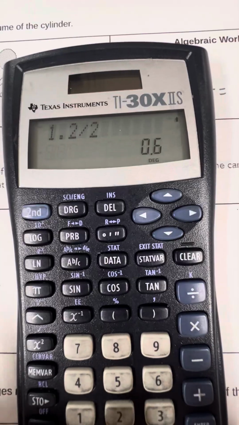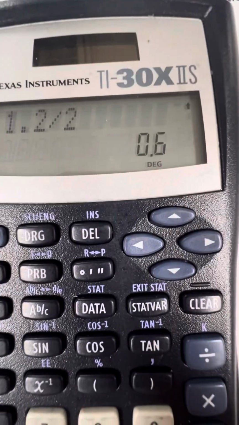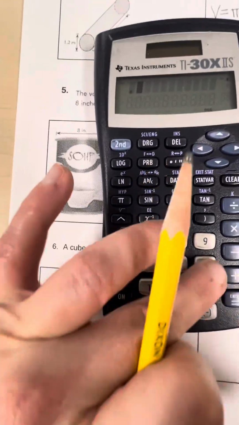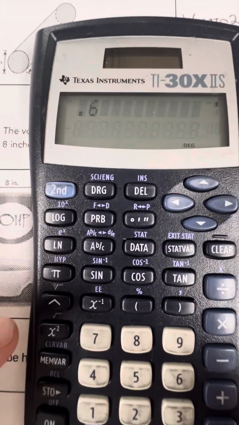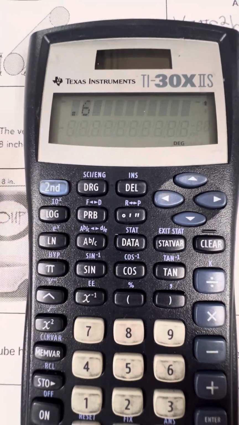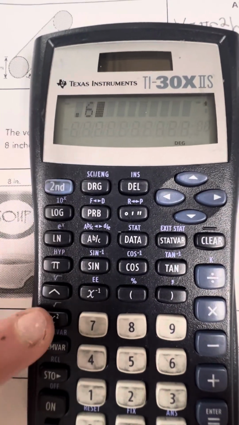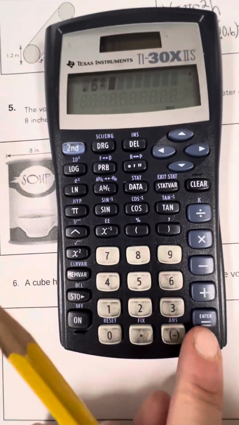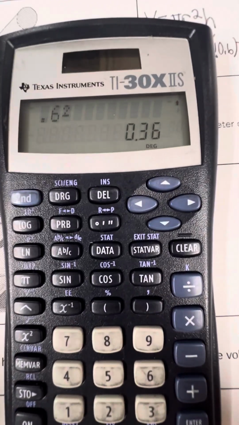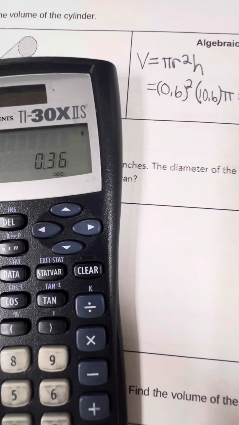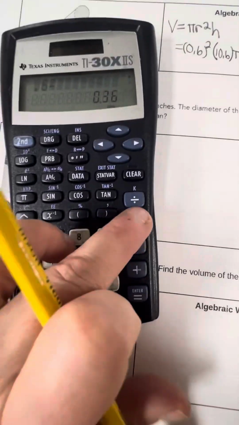So again, when you're looking at 0.6, as you can see there's your 0.6. I'm going to take that, and then I'm going to just show you again, when you're looking at this calculator here, every calculator is different, but this one has a square button right here. So I'm going to hit that square button, and when I square it, I get 0.36. That's the first part. And then I'm going to multiply that times 10.6.